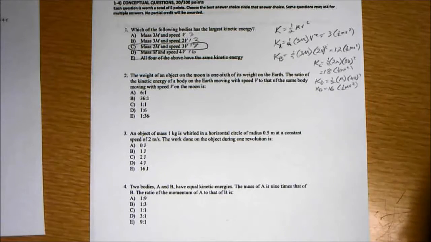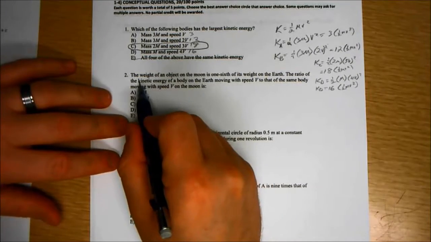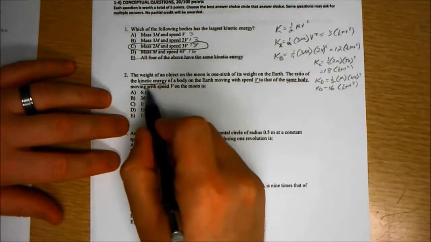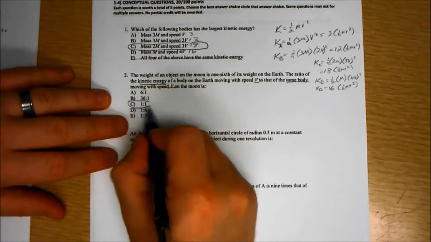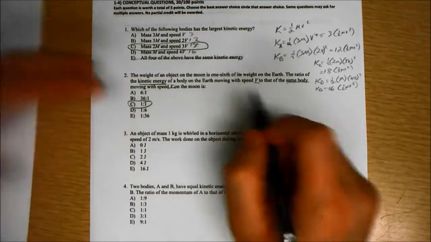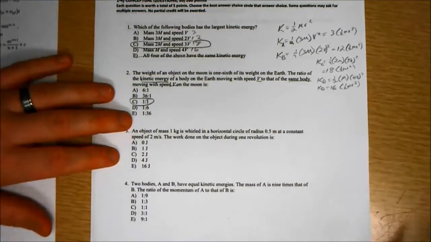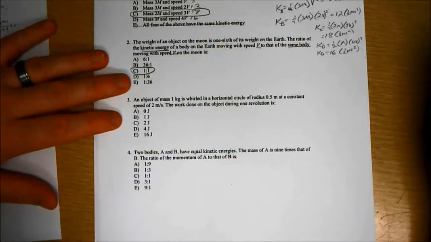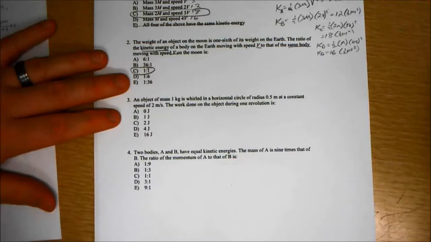All right, the weight of the object on the moon is 1/6 of its weight on Earth. The ratio of the kinetic energy of the body on Earth moving with speed v to that of the same body moving with speed v on the moon is 1:1, because kinetic energy only depends on velocity and mass. If mass and velocity are the same, kinetic energy is the same on the moon or on the Earth. Potential energy would change because potential energy depends on the acceleration of gravity.